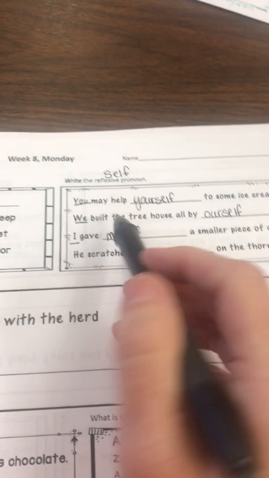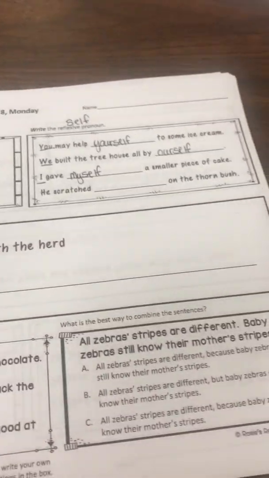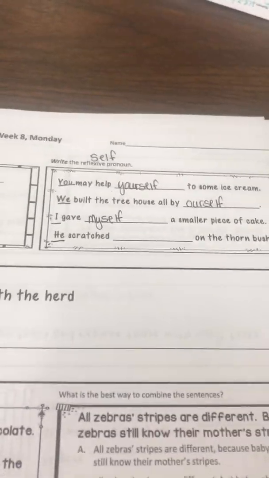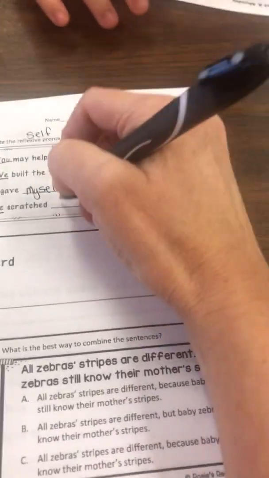All right. He scratched blank on a thorn bush. Our pronoun that we've got is he. So we're going to say he scratched himself. Himself.